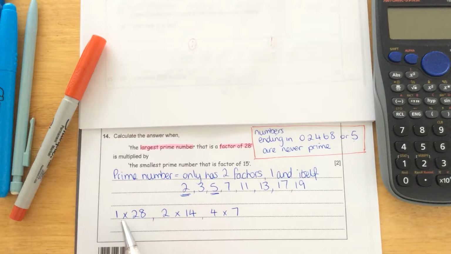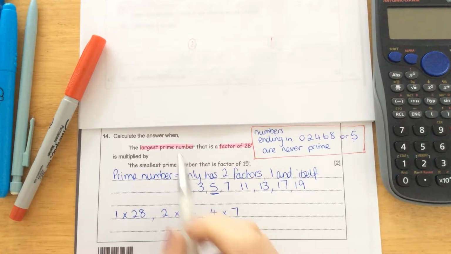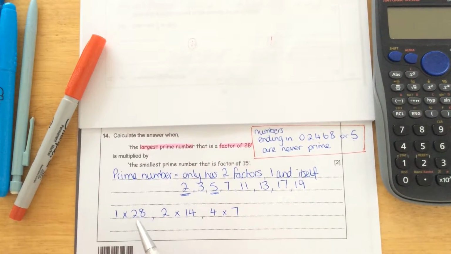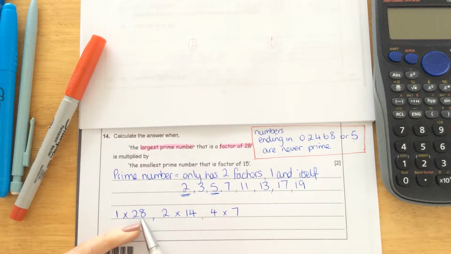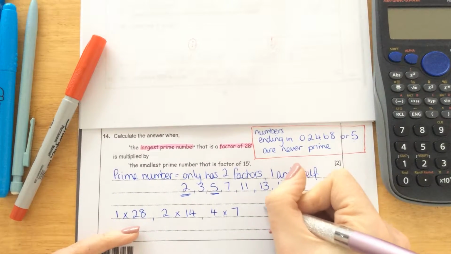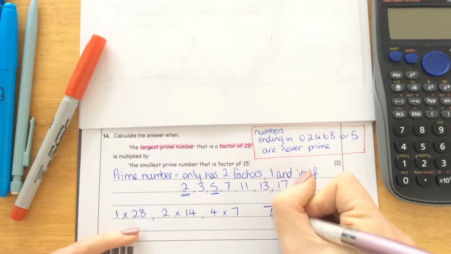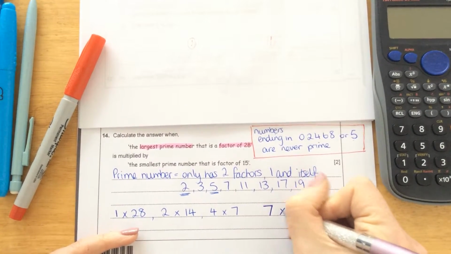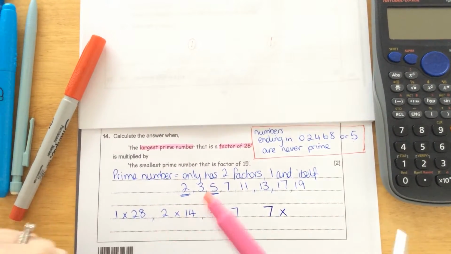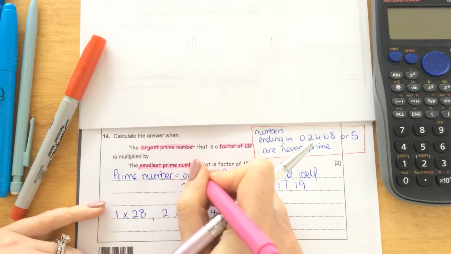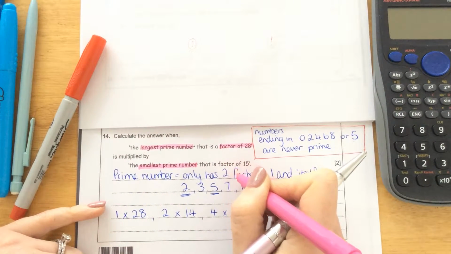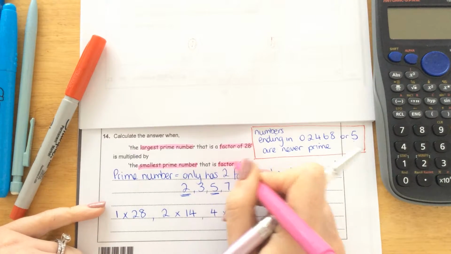So I need to now look for the largest prime number for this part. So the largest prime number, if we start with the bigger numbers, 28 is not prime because it's even. 14 is not prime because it's even. The next biggest number is 7, and 7 is a prime number. So my answer there is going to be 7. I'm going to times that by the answer to this one. So I now need to find the smallest prime number that is a factor of 15.